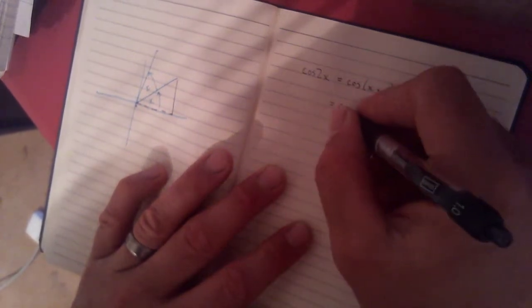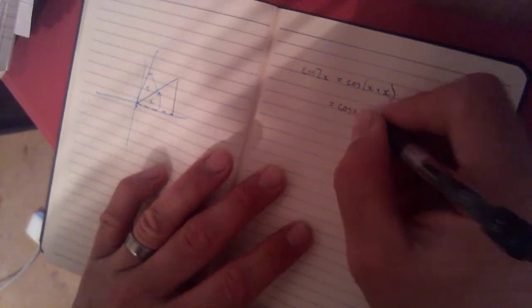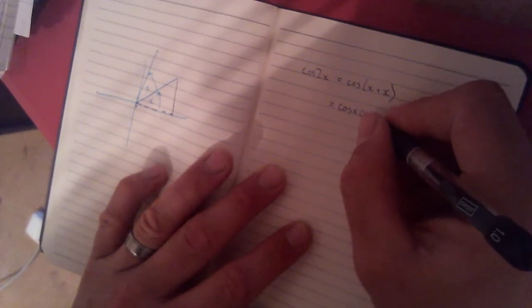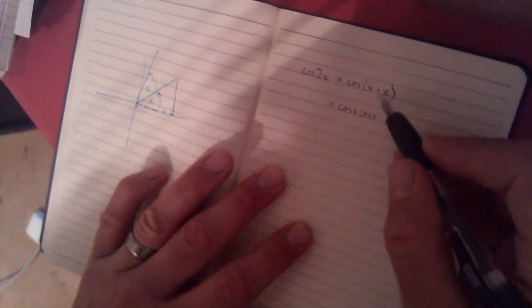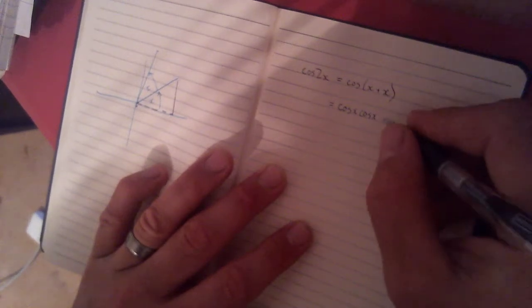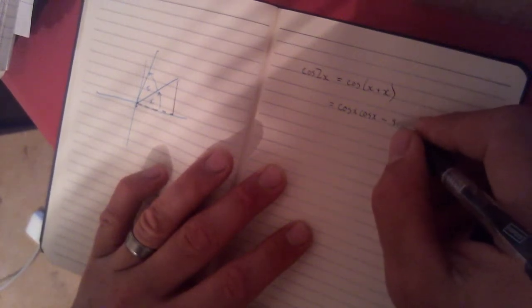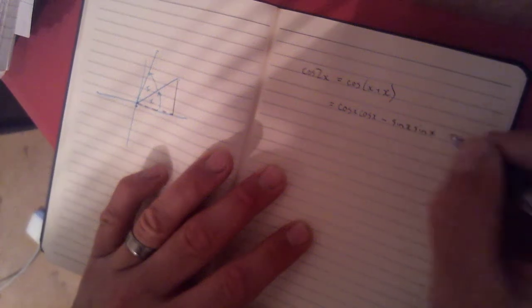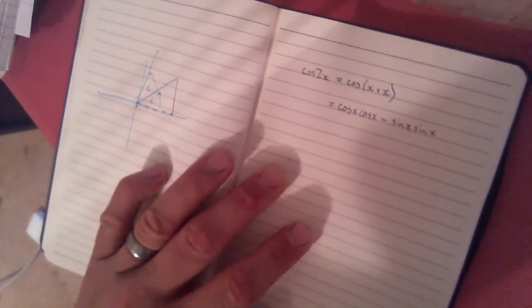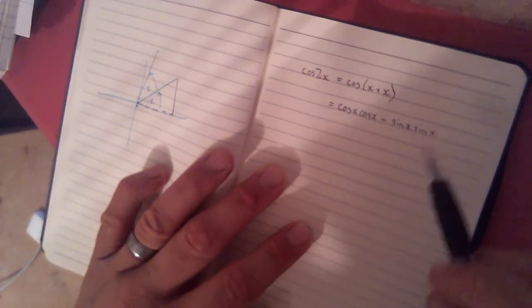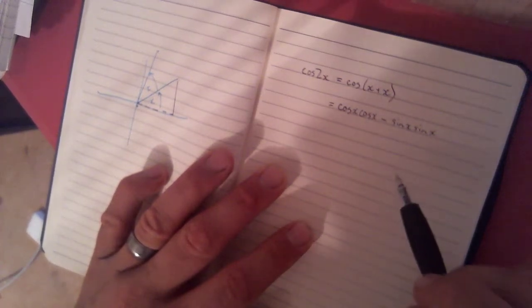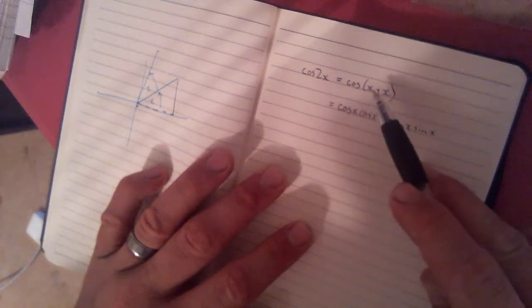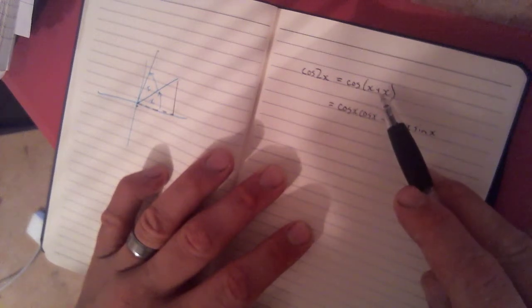Now, the compound angle formula for cosine is that weird one. It's cosine of the first angle times cosine of the second angle. But instead of it being positive here, it's going to end up being negative here. So then minus sine of the first angle times sine of the second angle. And you can see with a lot of our composite formulas, when we're dealing with double angles, the first angle and second angle are just going to be the same.